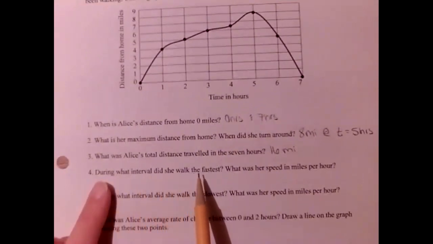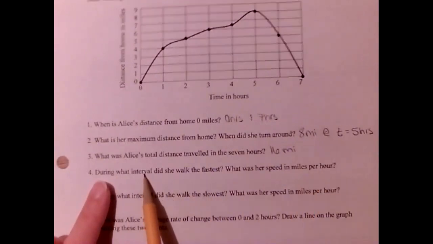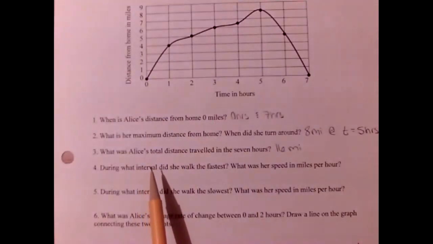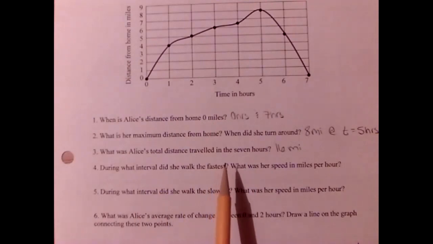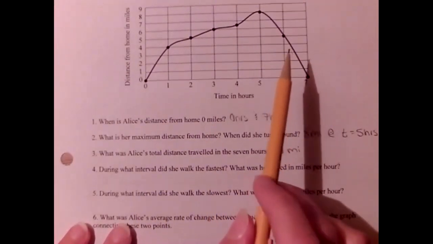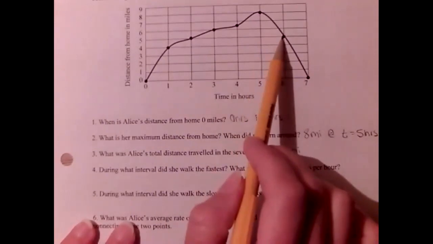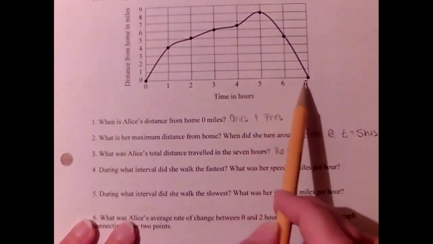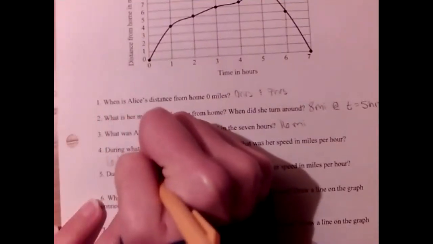All right, during what interval did she walk the fastest and what was her speed in miles per hour? Now an interval means from this time to this time. So what interval do you guys think she walked the fastest? When was she going quickest? Yeah, good. 6 to 7 would be the quickest. Now I realize that that is a negative slope there, but the reason it's negative is because she's walking back towards home. But that's where our graph is the steepest. So 6 to 7 hours.